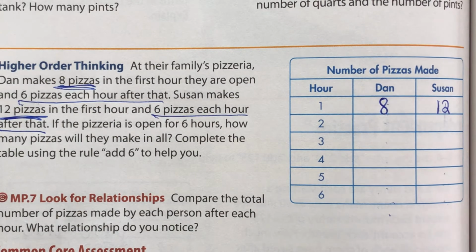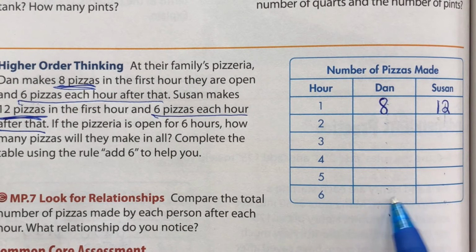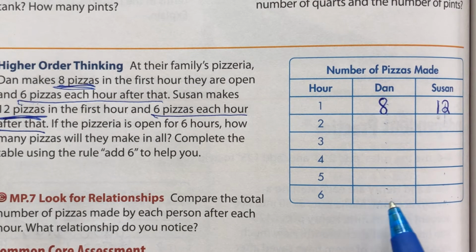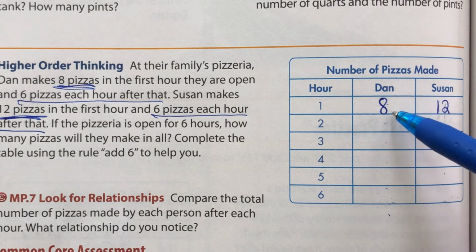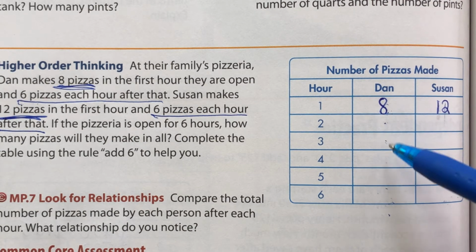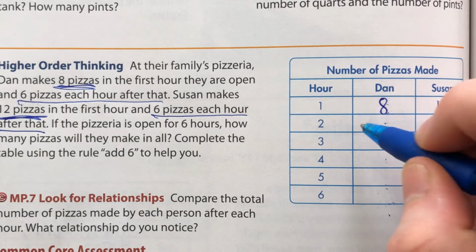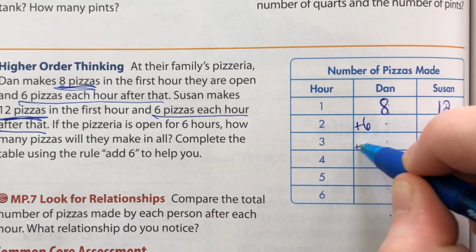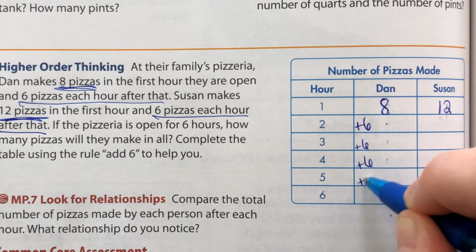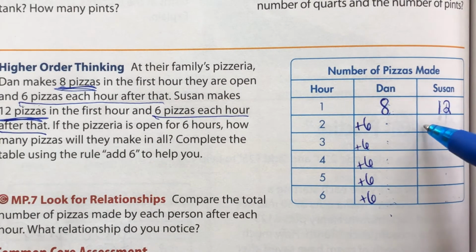So right now, what I want you guys to do on page 822 is complete this table. And after 6 hours, I want to see what you get for how many pizzas Dan makes and how many pizzas Susan makes. So let's see. He starts at 8 and then he makes 6 every hour after that. So we're going to add 6 each time afterward. Same thing with Susan.